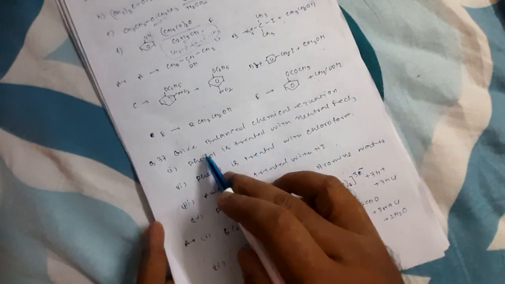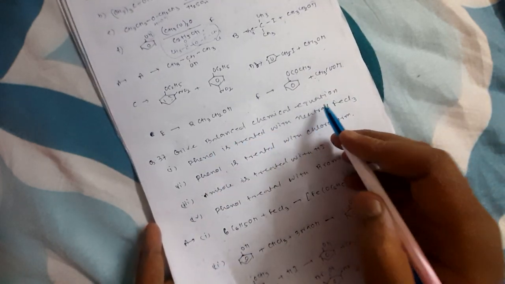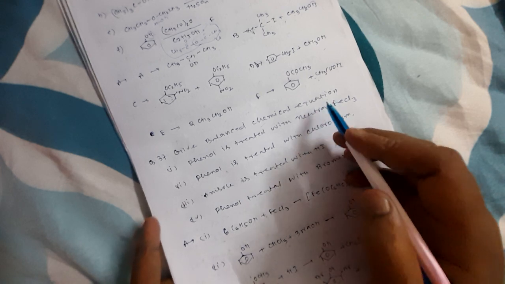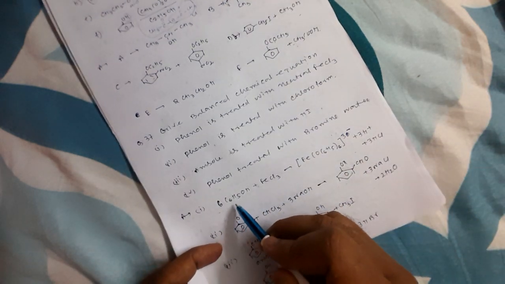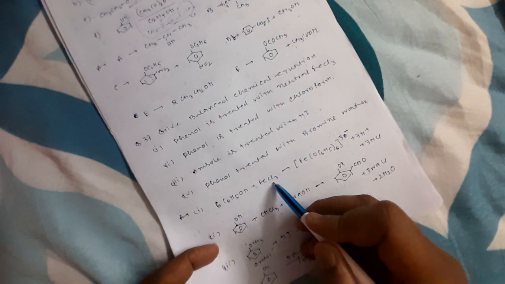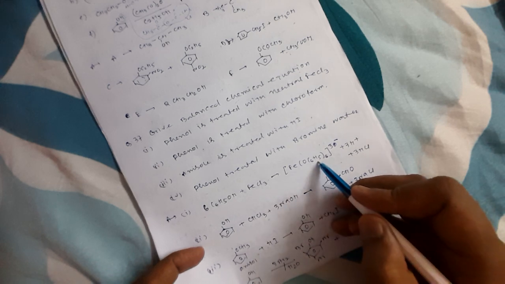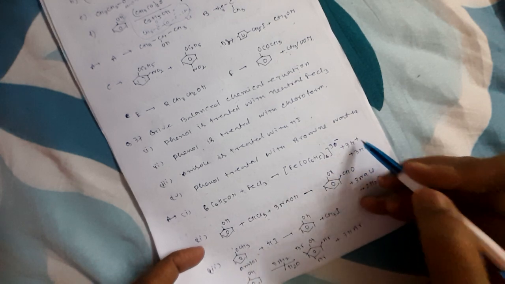Next, give the balanced chemical equation. The balanced chemical equation is very important in organic reactions. You have to write the full equation. Phenol with neutral FeCl3: 6 C6H5OH plus FeCl3 gives [Fe(OC6H5)6]3- plus 3H+ plus 3HCl.